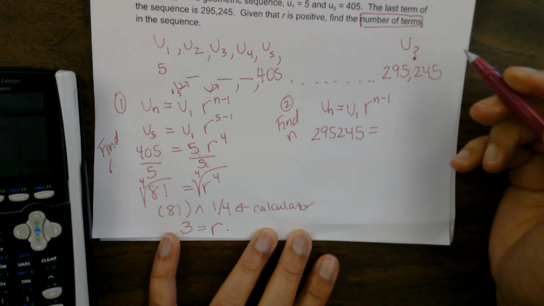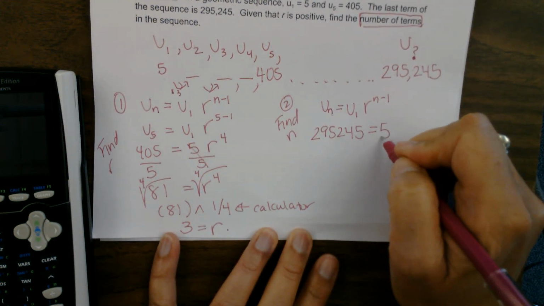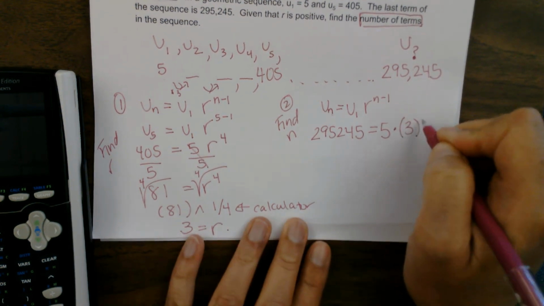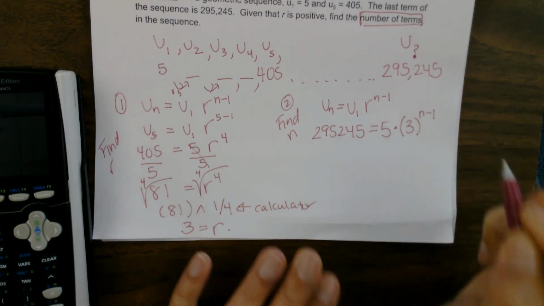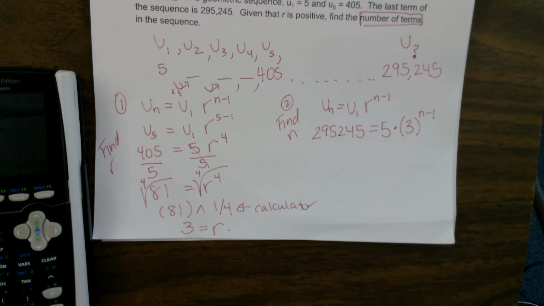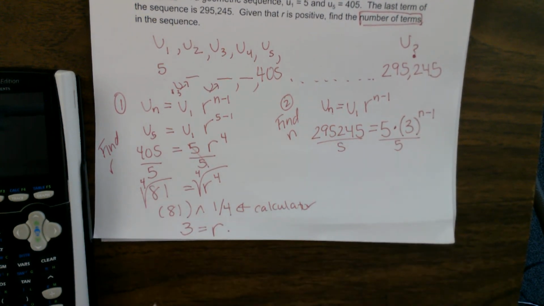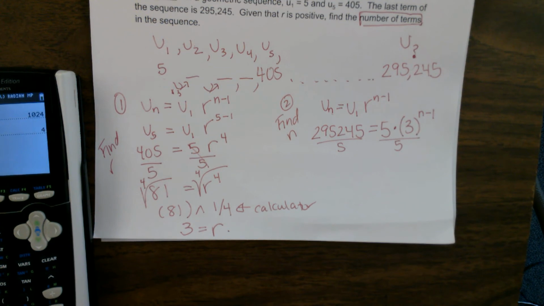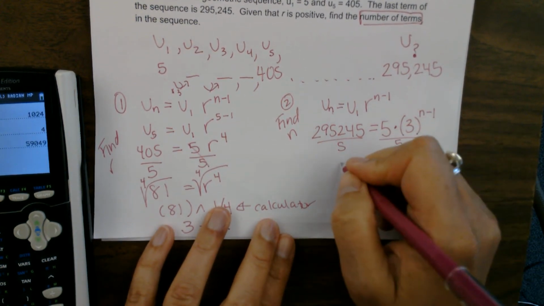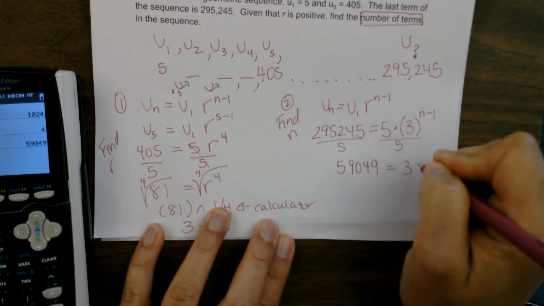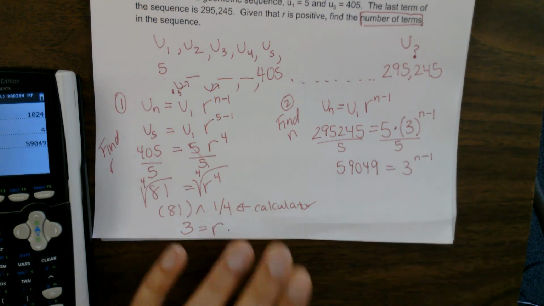We just don't know that n. U sub 1, 5, times 3 is our r, we just found it, to the n minus 1. Okay. Again, let's divide by 5. So 295,245 divided by 5 is going to give you 59,049 equals 3 to the n minus 1.